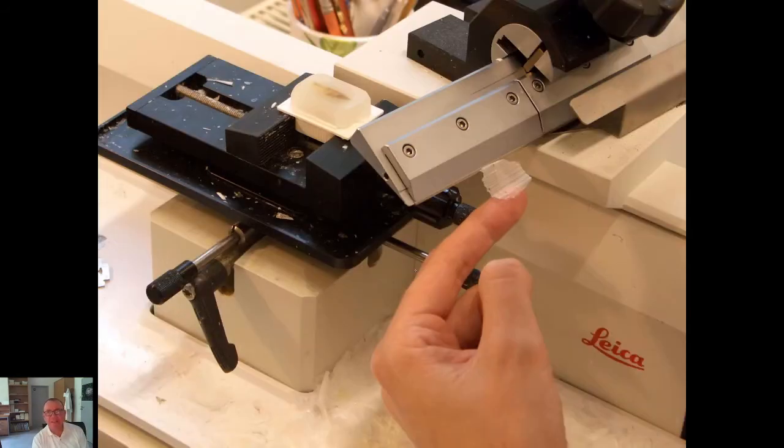Here is a detail of the work in a sliding microtome. You can see a tissue block here. Some tissue is inside, I don't know what it is, some organ probably, some piece of organ. The laboratory assistant made the sliding movement of this blade along the surface of our block, and the section is here.